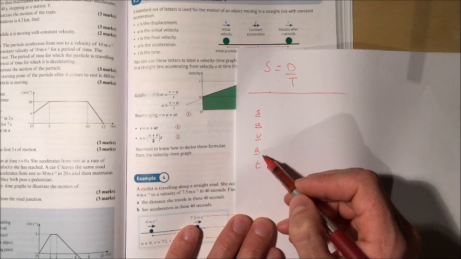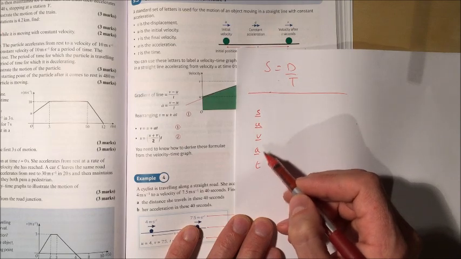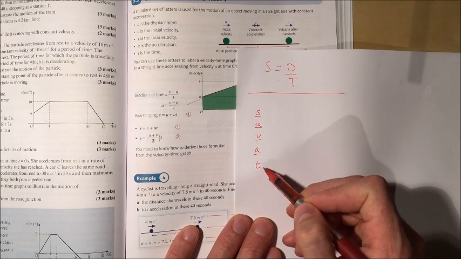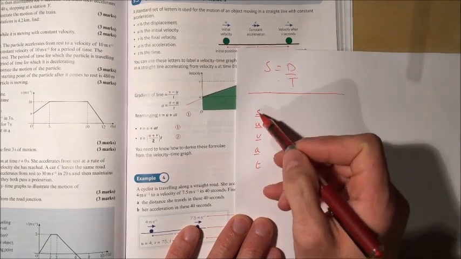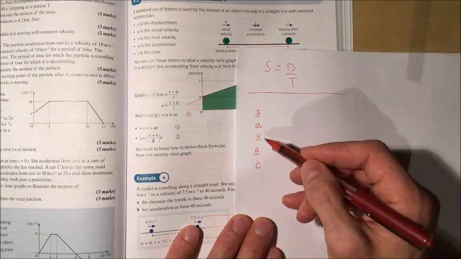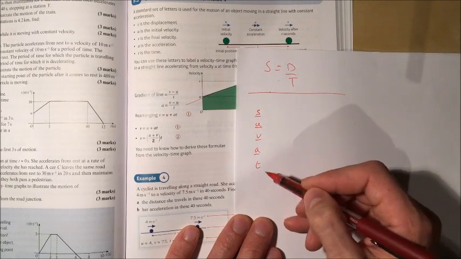Acceleration is a change in velocity. So if there is an acceleration, we have to start at one velocity and finish at another velocity. The movement that we're measuring happens over a certain time and happens over a certain displacement. So displacement, initial velocity, final velocity, acceleration, and T for time.